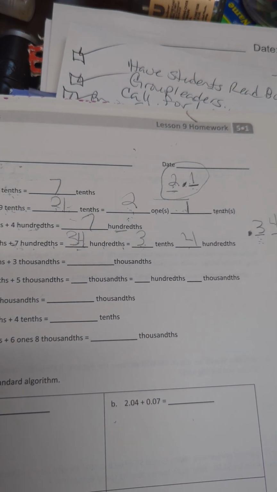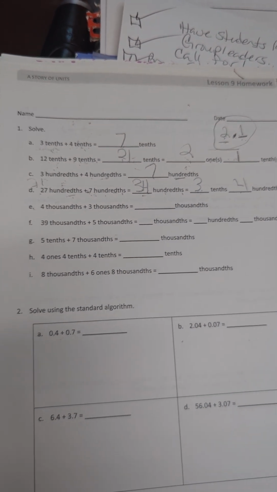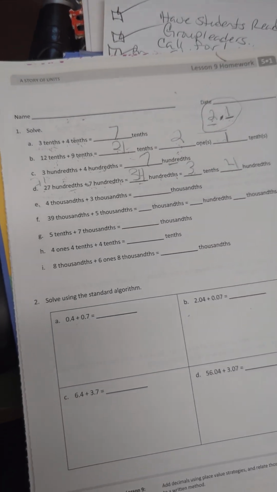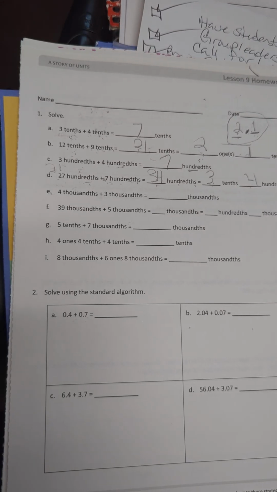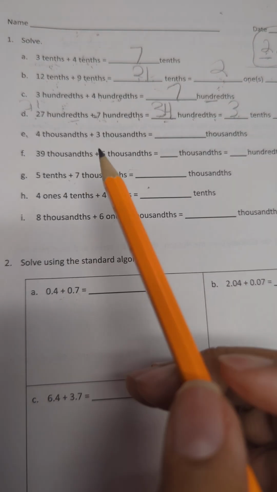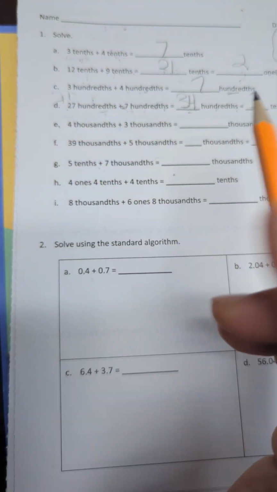Good, very good. Stop the video as much as you need to so that you can go back in, watch it again, so that you make sure you're working towards mastering the skill. All right, I want to move to a problem that has different place values.